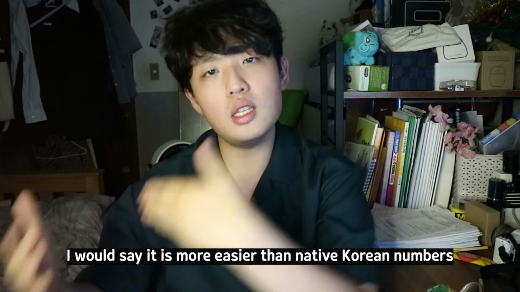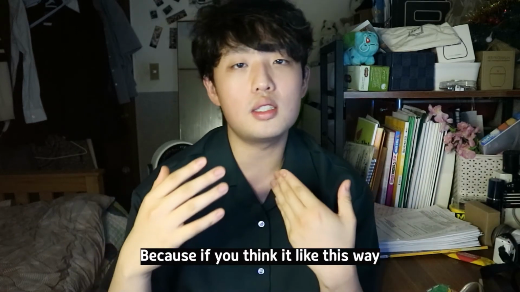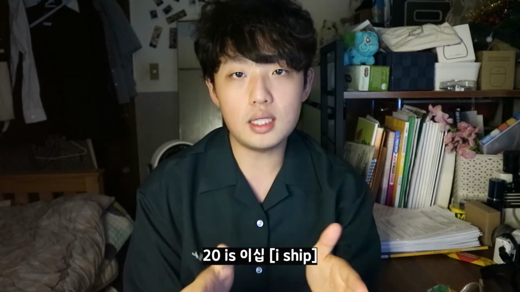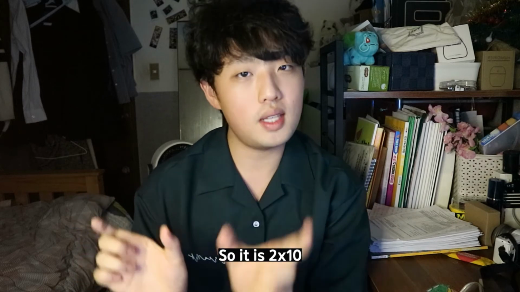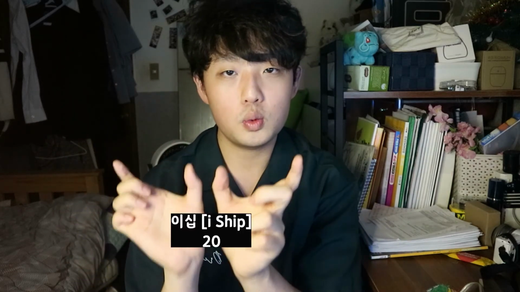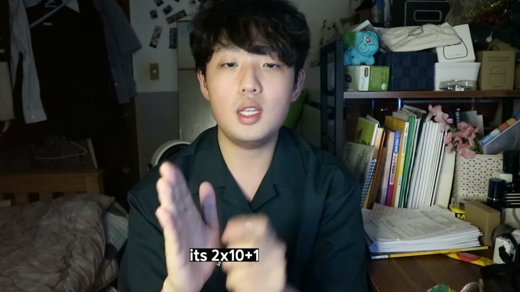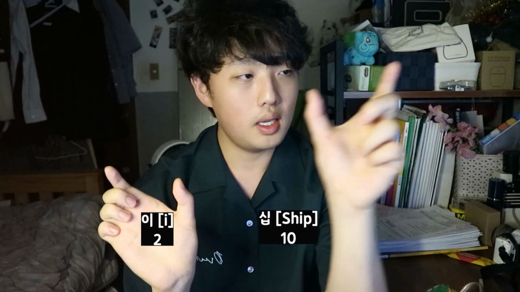it's also more easy than native Korean, because if you think of it this way, for example, 20 is 2 times 10. So we put 2, 10, 20. And if you want to say 21, it's 2 times 10 plus 1. So we have 2, 10, 1.